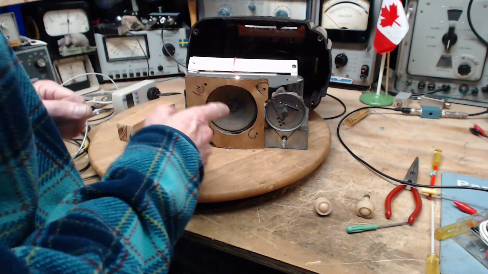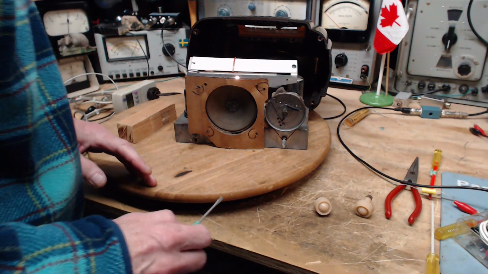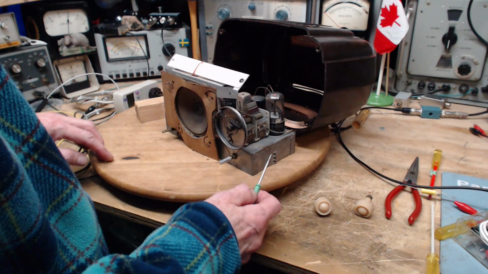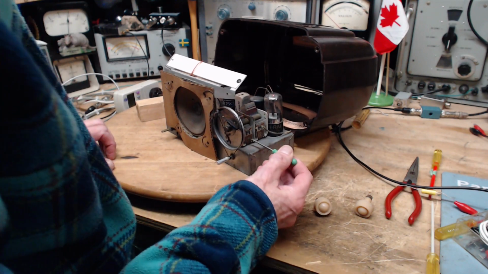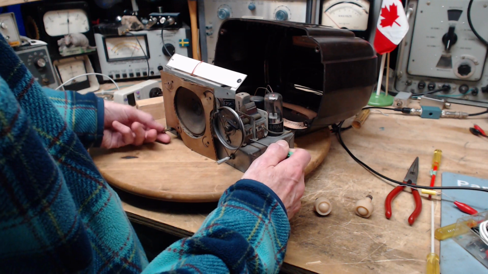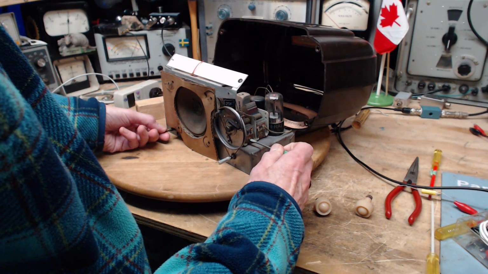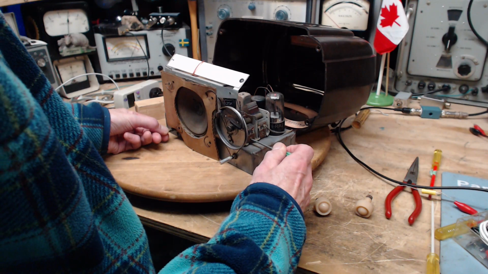So we should be hearing the French station here. That's my thinking. And so I can make the oscillator adjustment without using a signal generator. We just look for that French station. Here we go. There it is.